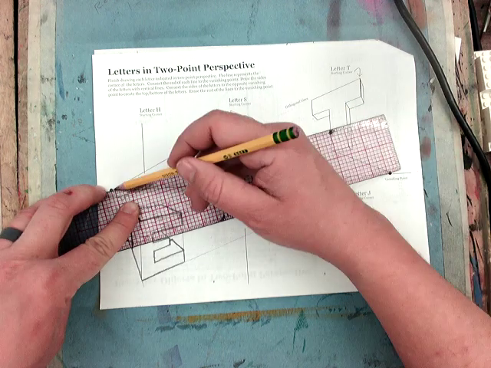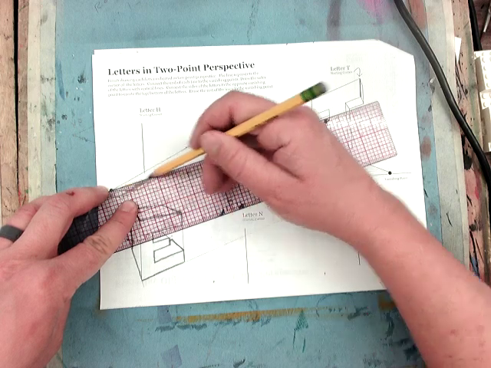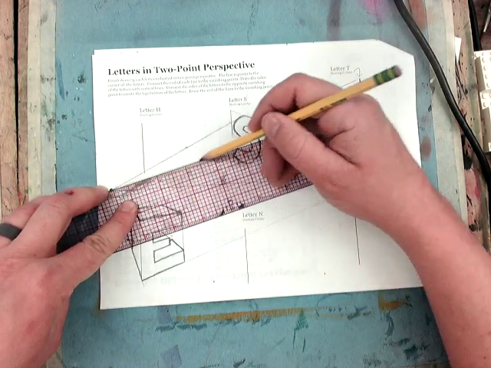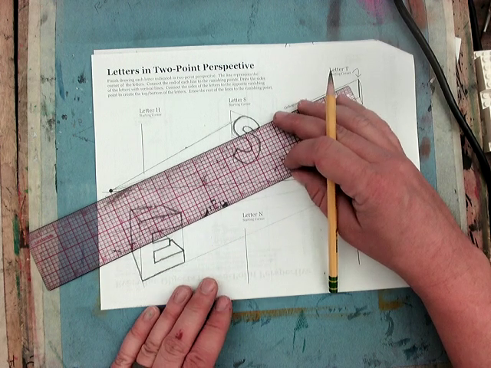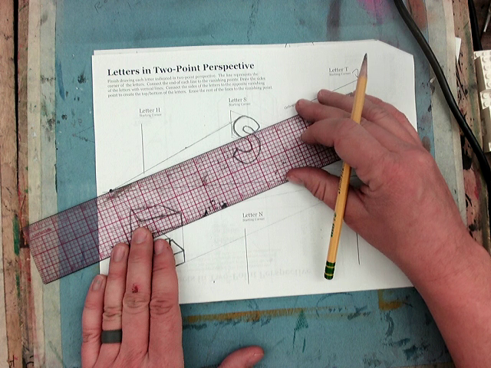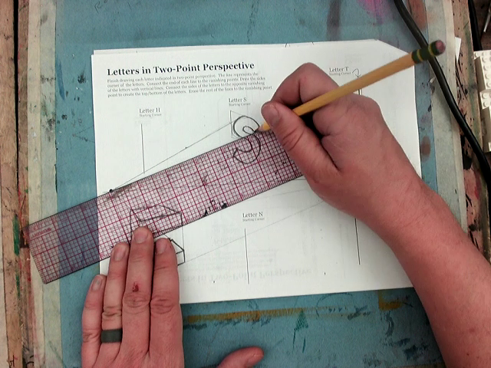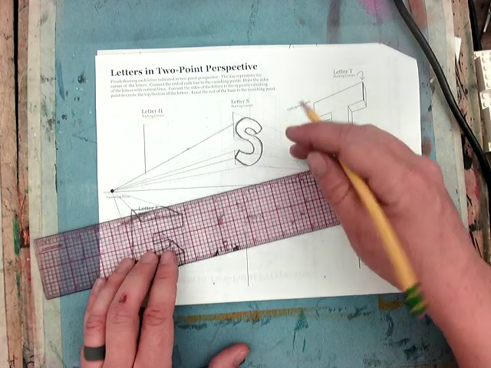The end of the S has two corners, right? And I'd see one here. And then I have these two corners over here. So this upper corner, I don't draw anything because I've got the front of the S blocking it. The lower corner, I draw just a little bit because I've got some space between the end of the S and this side of the S.